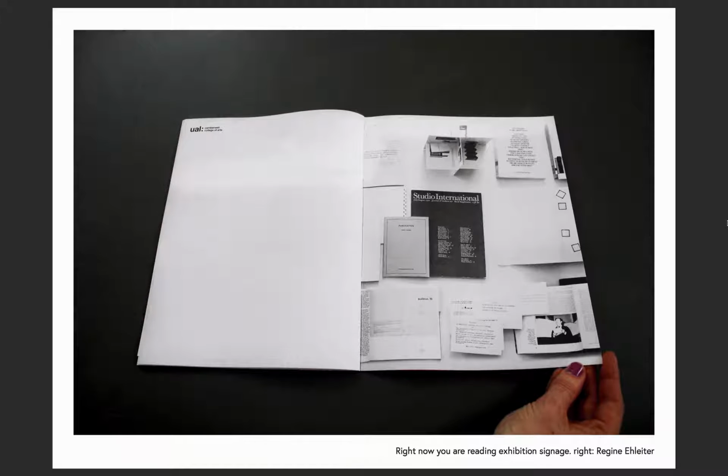And Regine and I met in Baden-Baden, where she joined the curatorial team of the Staatliche Kunsthalle in 2011. I was an intern, and she was working on an exhibition about wall works. There were works by Sol LeWitt, for example, and Lawrence Weiner.